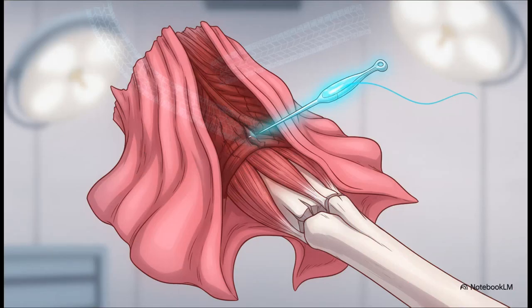This inherently means a ridiculously high infection risk right out of the gate. So let's break this down further, starting with type 3A. This brilliantly illustrates a really vital concept. Despite the horrific, extensive soft tissue laceration you might see coming in from a farm injury or a nasty road accident, type 3A specifically means that adequate soft tissue still remains to cover the bone.